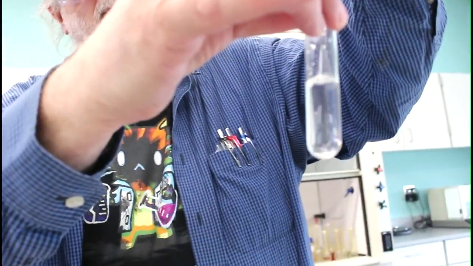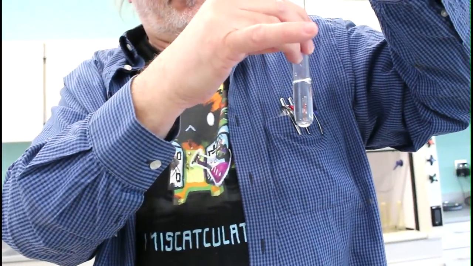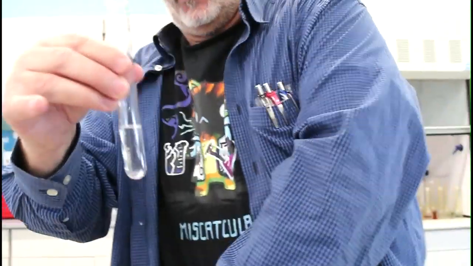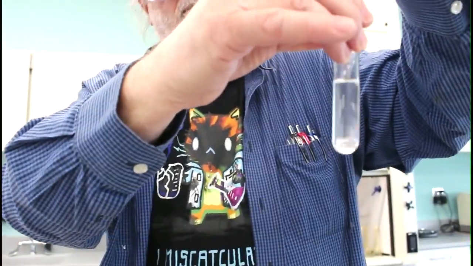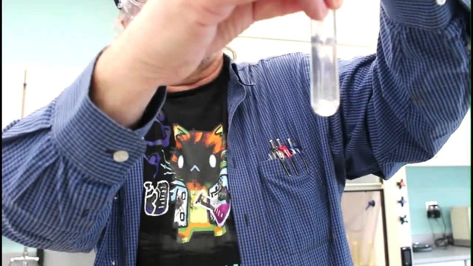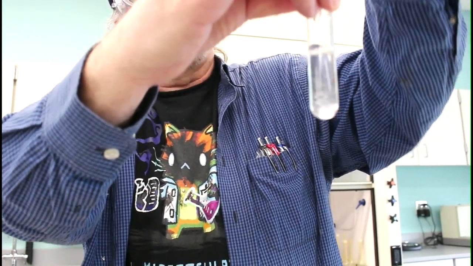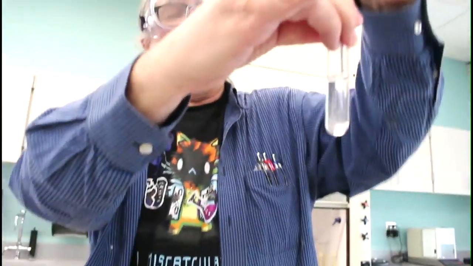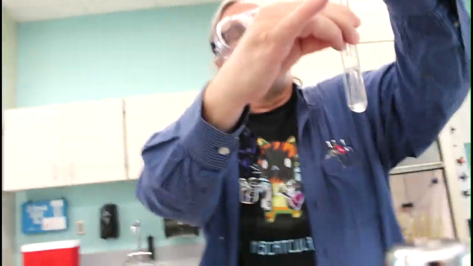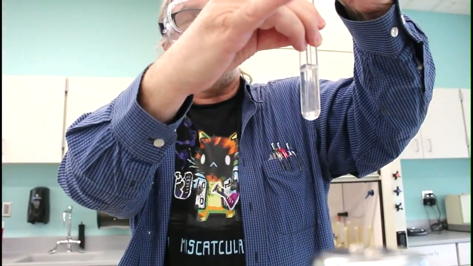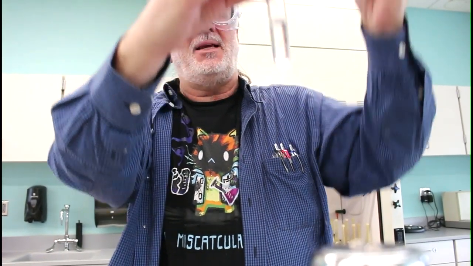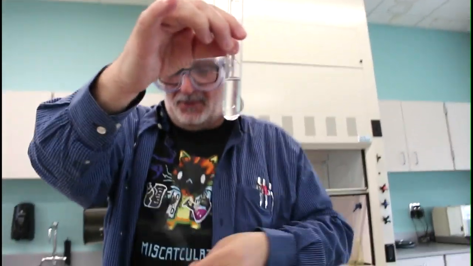Trying to get it against a dark background. That helps. Yeah, that's good. Whoa, it's like almost clear. What happened? Why did it disappear? I wouldn't drink it though. I don't know. Gosh, I hope somebody can explain it to me. The solid's going away. That's pretty neat. Pretty cool. I like that.